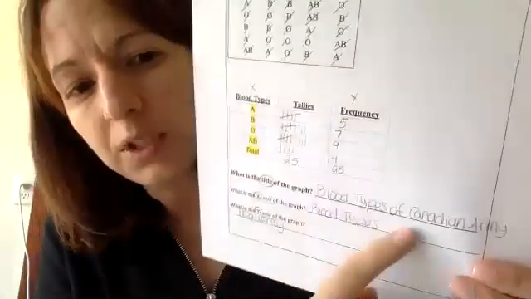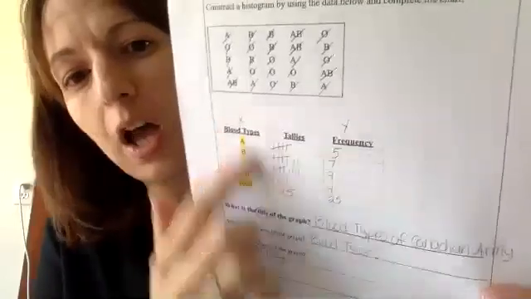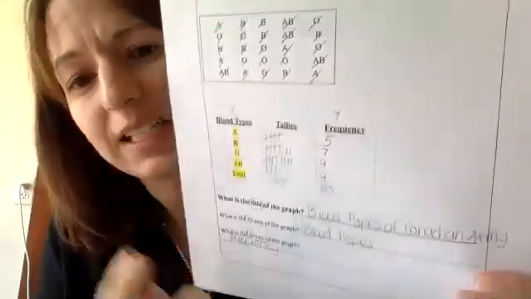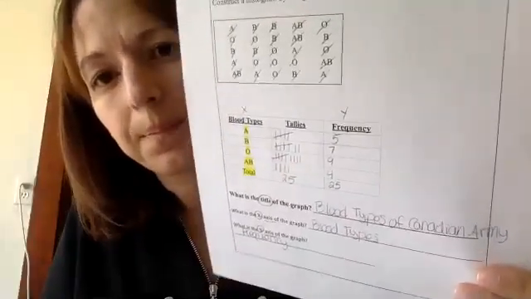So we know that the title is Blood Types of Canadian Army. Remember, the first column is your X column, your X-axis, which is blood types. And the last column, the frequency, is your Y. This is very important, this page, because this information gets you the histogram.